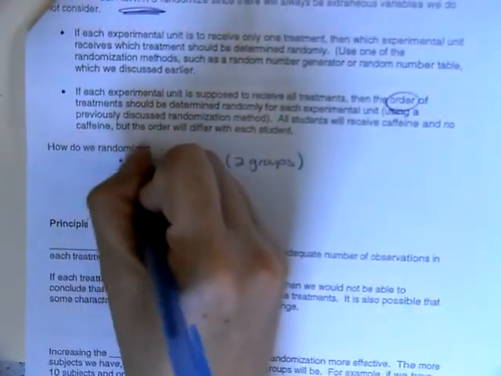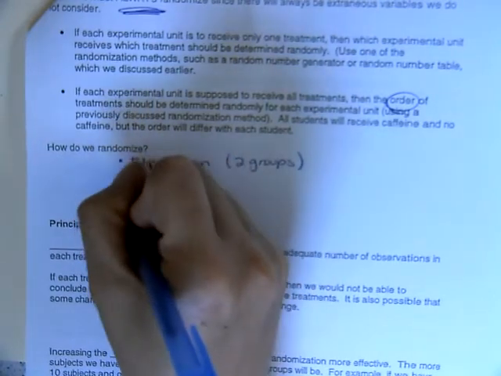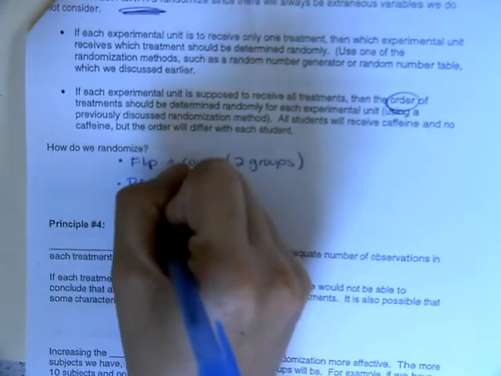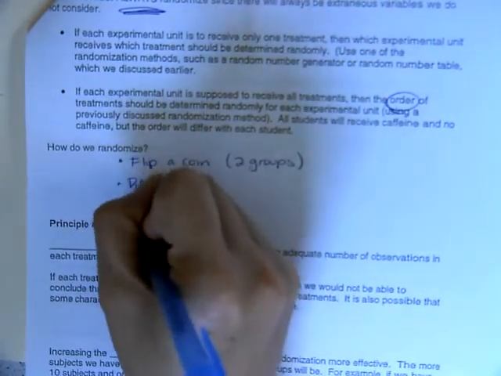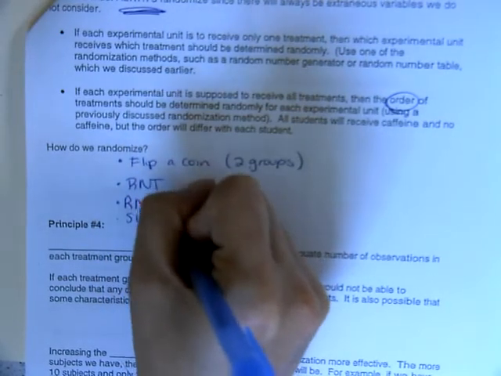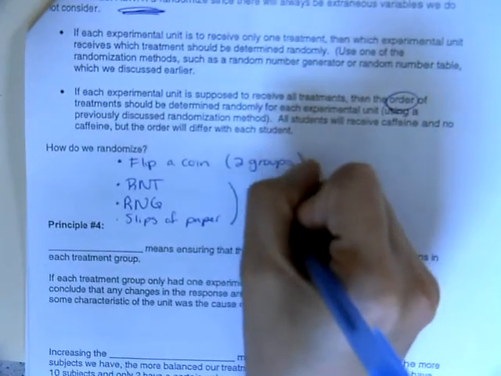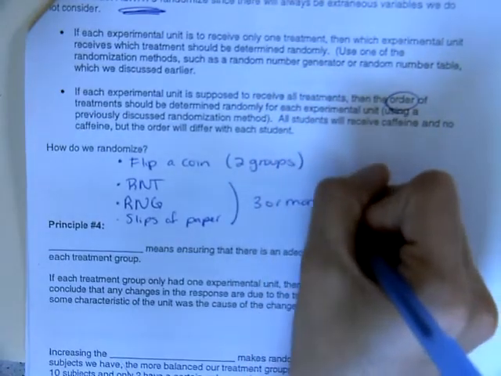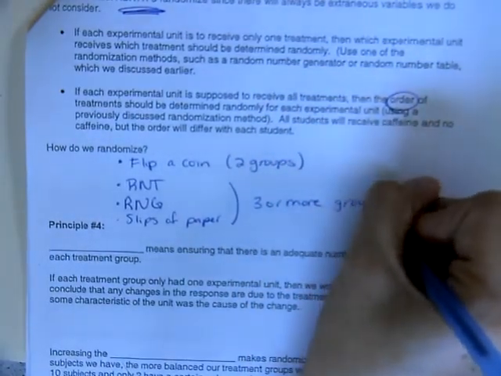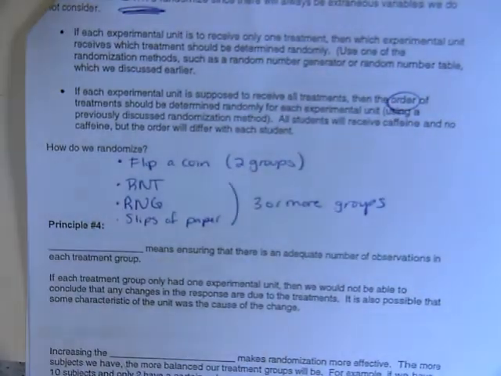We can use a random number table, a random number generator, or you can do slips of paper. These are all good for 3 or more groups. Okay, obviously I can't flip a coin when I have 3 groups. So we'll go through these more, like I said, when we start writing them out tomorrow, but these are the most common.